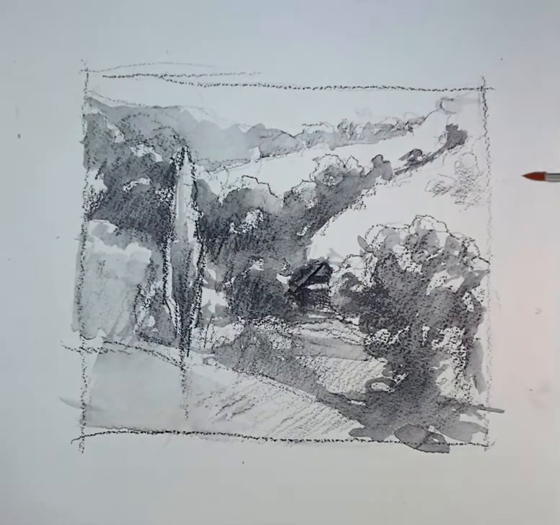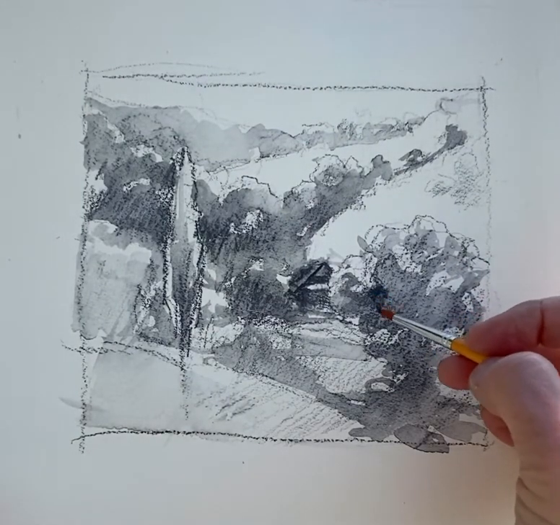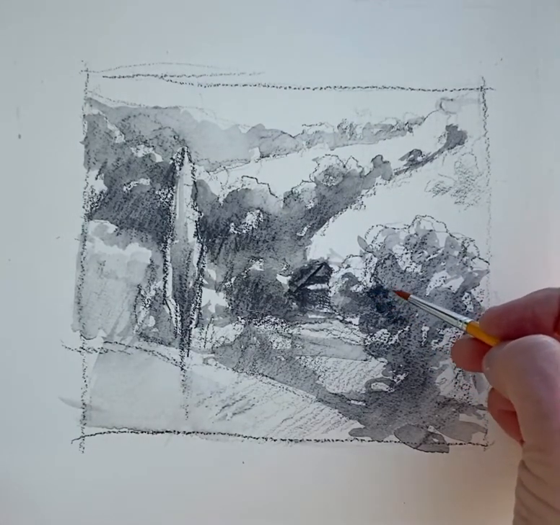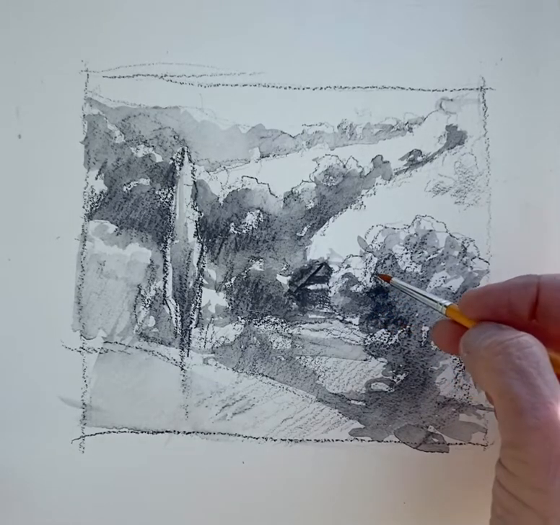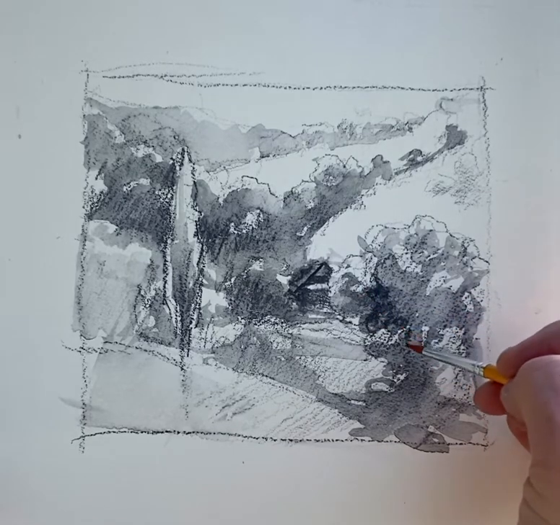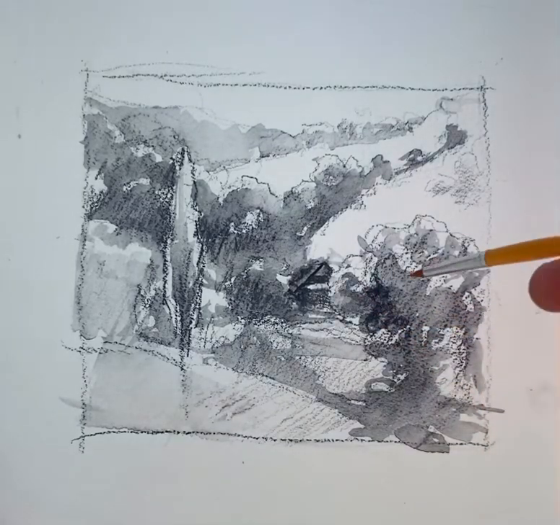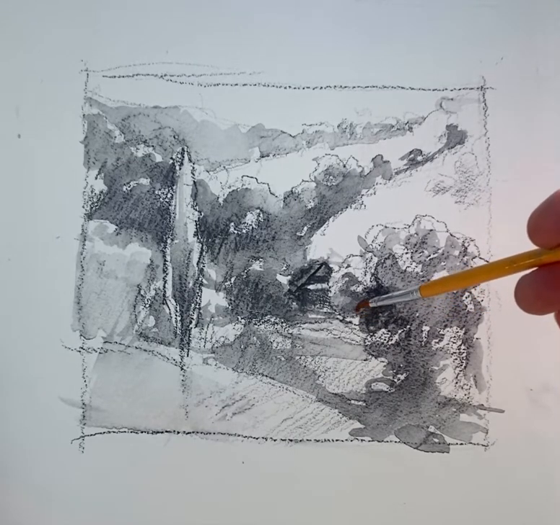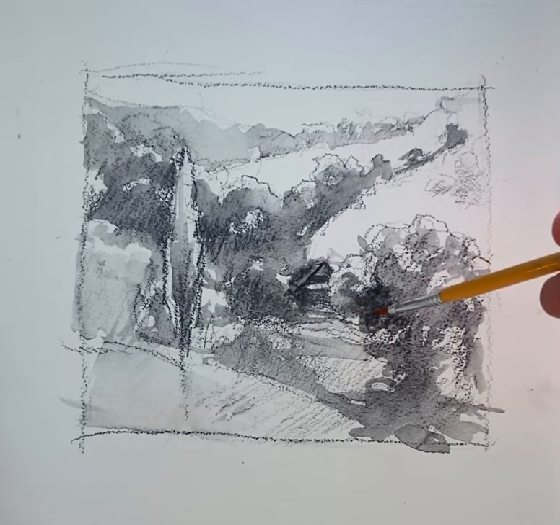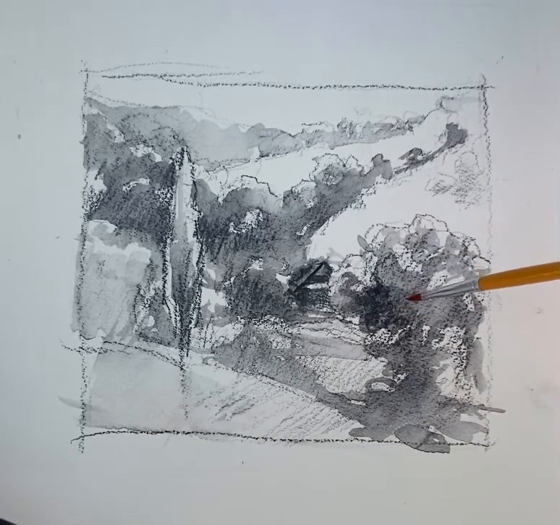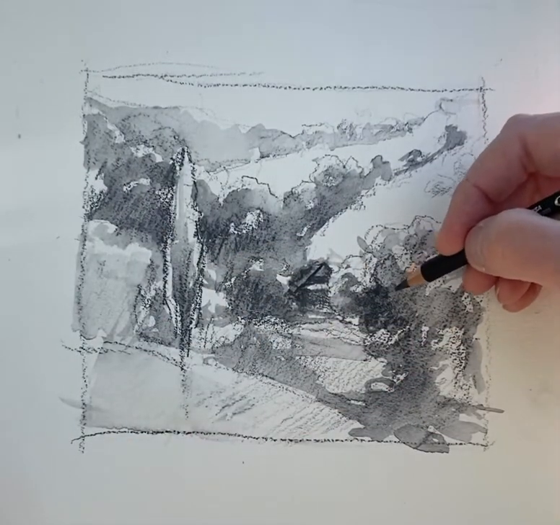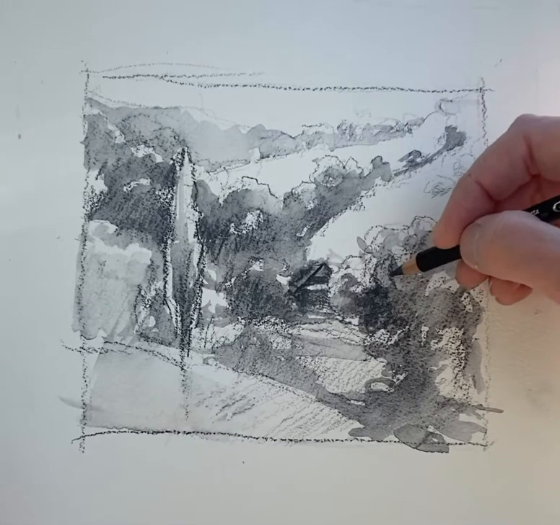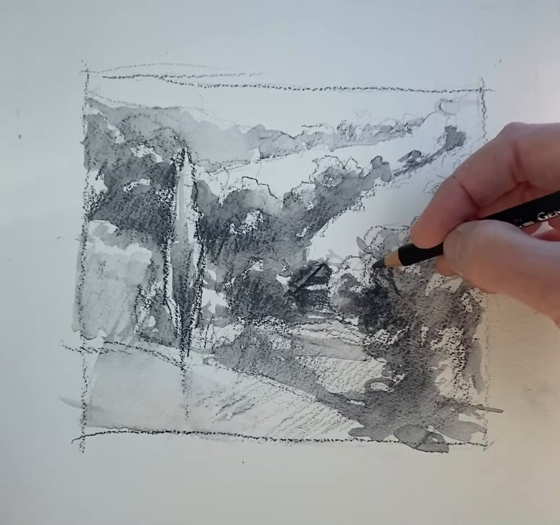Once again, this round detail brush will allow you to put in a little bit more detail for this tree in the foreground, if you want a little bit more texture. Once again, layering value on top of value. A nice branch coming out here in the shadow area into some shrubbery.